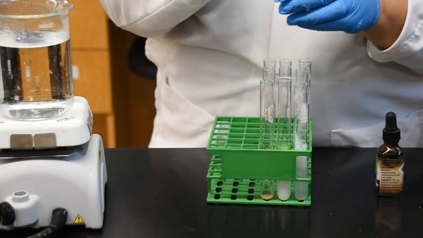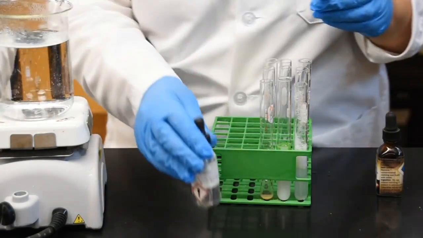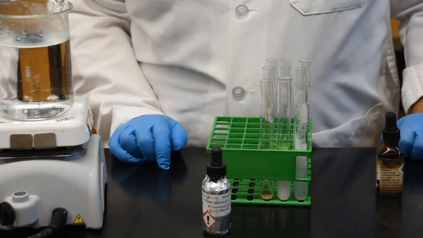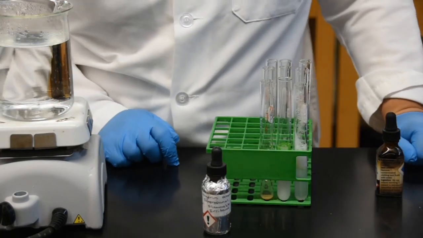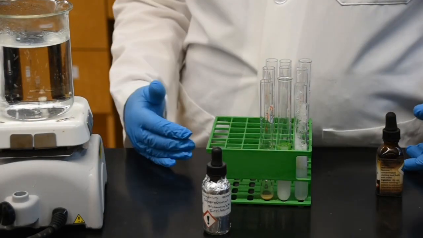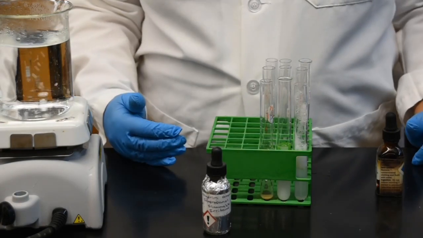Now, ninhydrin will be used to identify proteins. If you're looking at a sample that does contain protein, and we heat that sample in the presence of ninhydrin, then your sample will turn to a purple color. However, if the sample lacks protein, then the color will stay clear.